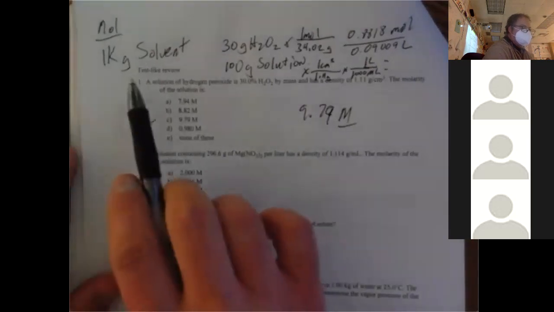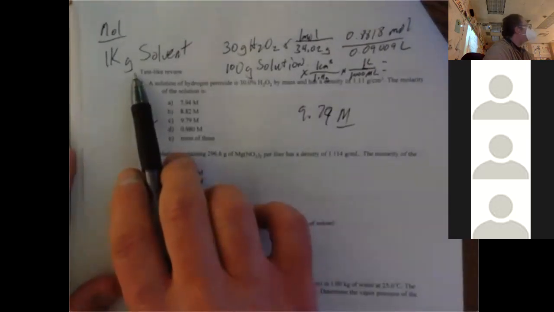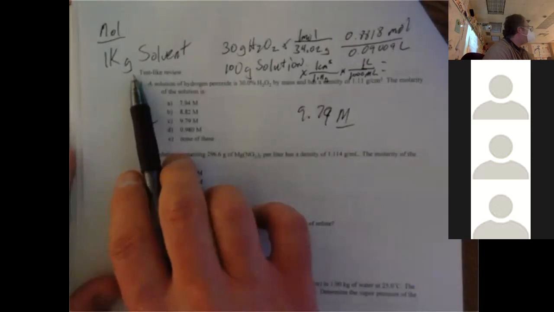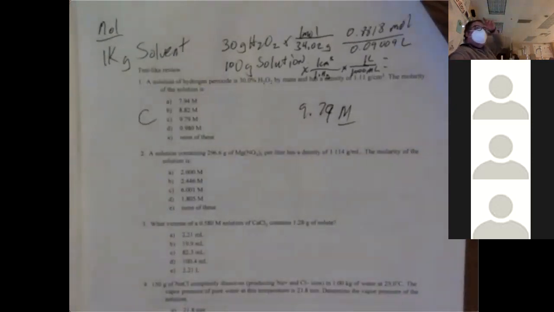Somehow getting the volume of this solution would be difficult. They would have to give you something to get the volume, and that would be density if you wanted to go from this to molarity. Oh, okay.